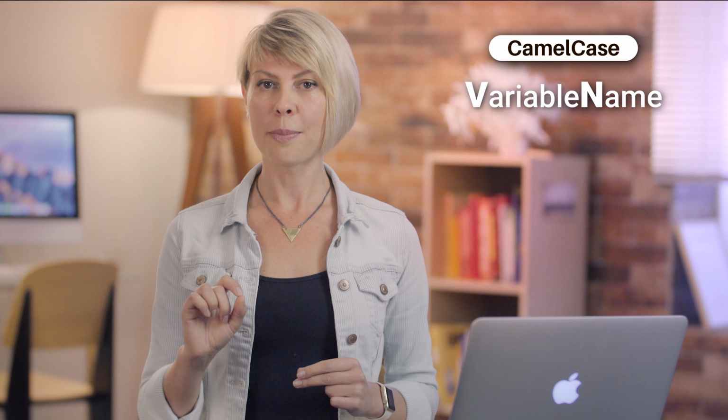To make it more readable, we can use a very popular naming convention called CamelCase. That's when the first letter of each word is spelled in uppercase and the rest of the letters in lowercase.